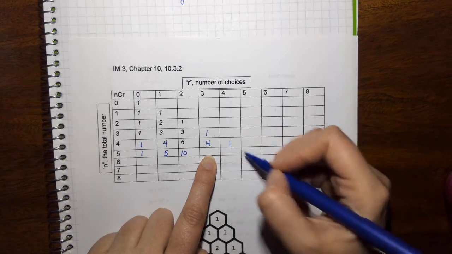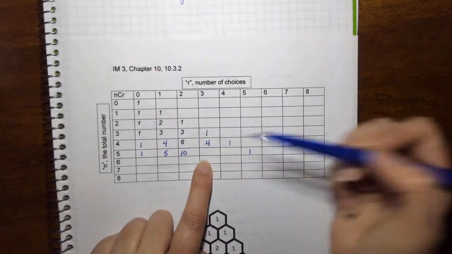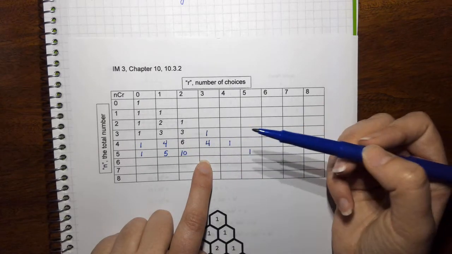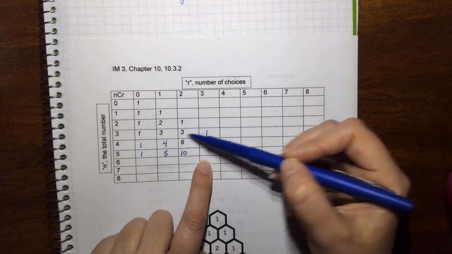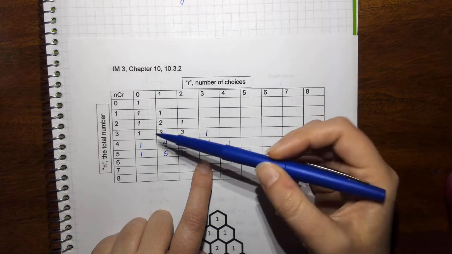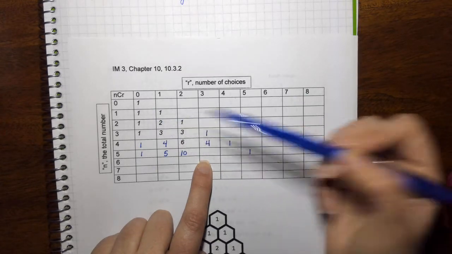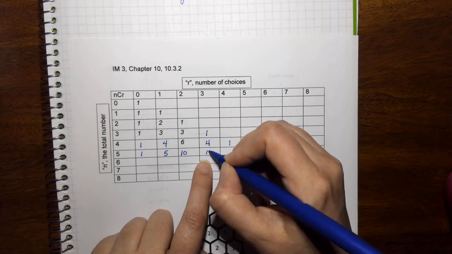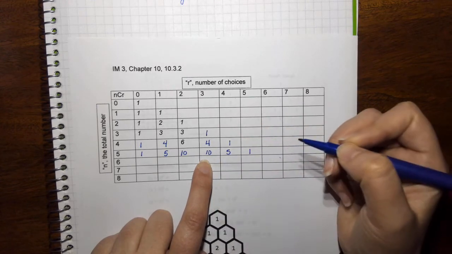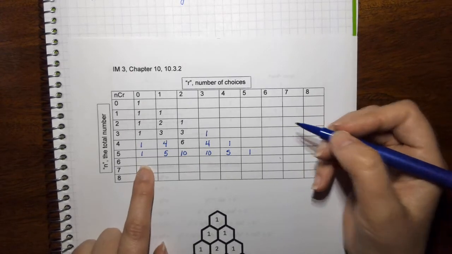Okay, I know this one's going to be 1, and then what I'm hoping you see here is that these are symmetric, so they go forwards and then backwards. If there's an even number of them, that middle number repeats. If there's an odd number, it just starts to go backwards. So this one's 1, 5, 10, 10, 5, 1. So notice I got that down to one calculation.